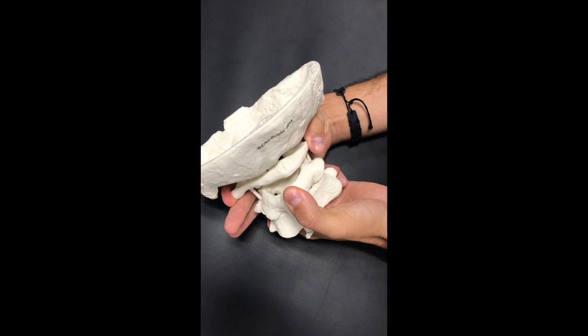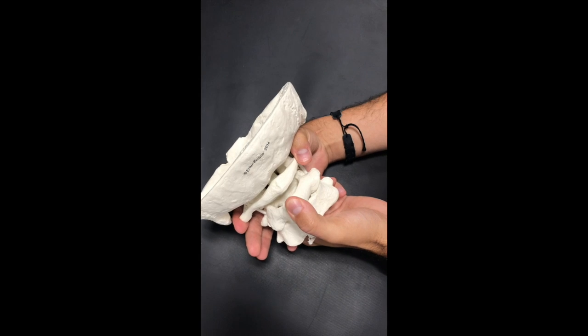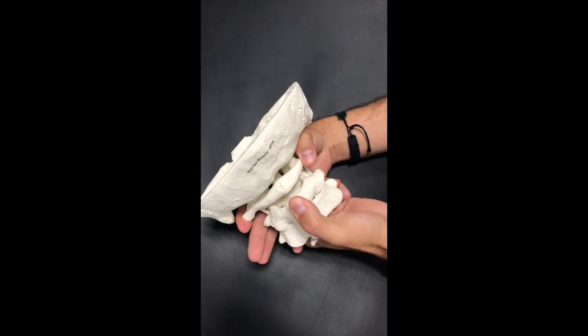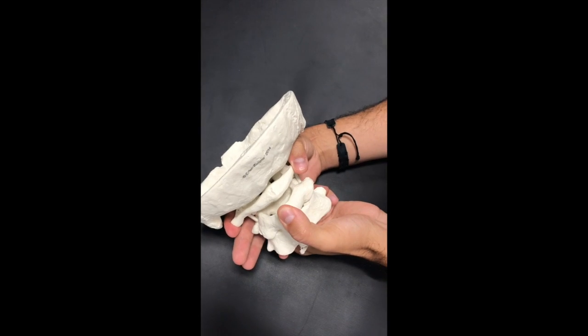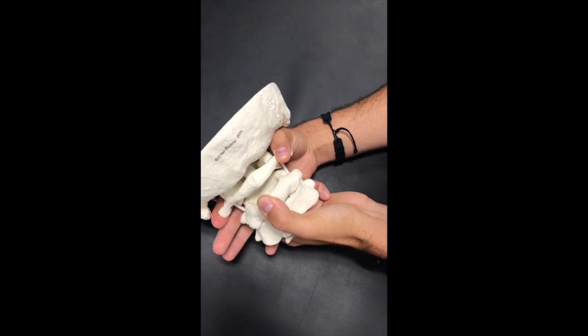So with right side flexion and that coupled rotation, from an arthrokinematic perspective, we're going to see a translation of C1 on C2 to the right. So right side flexion, and you can see that gentle translation over to the right.